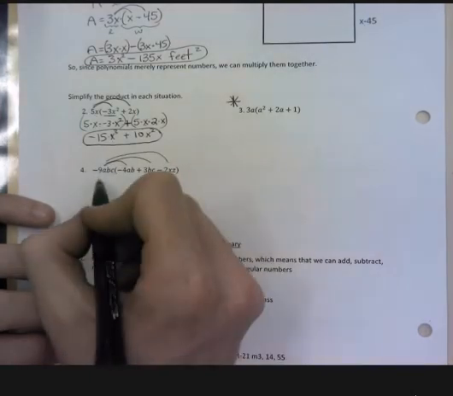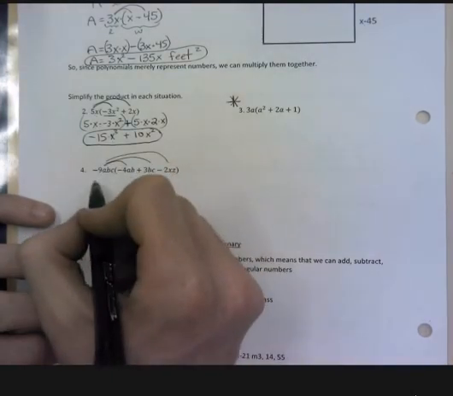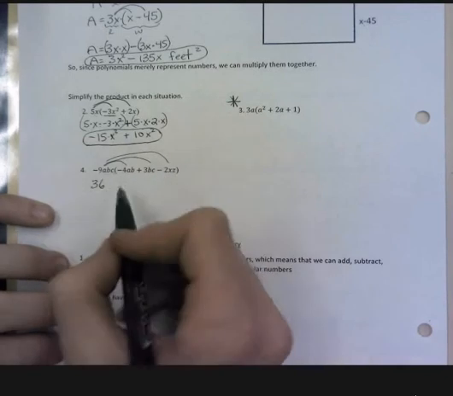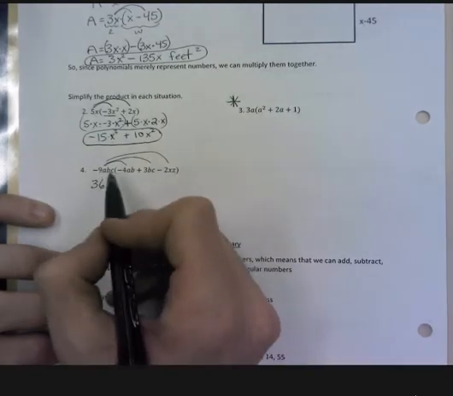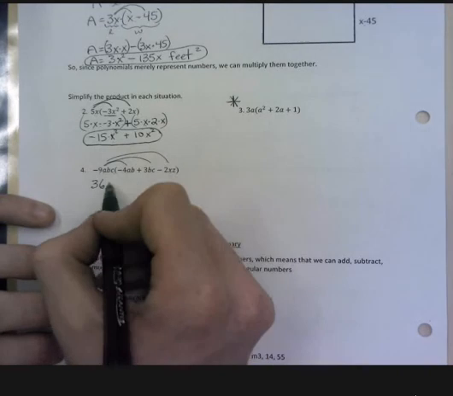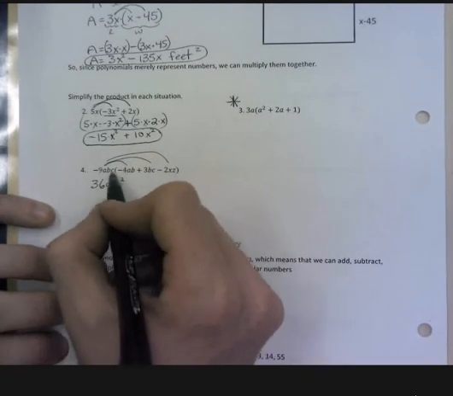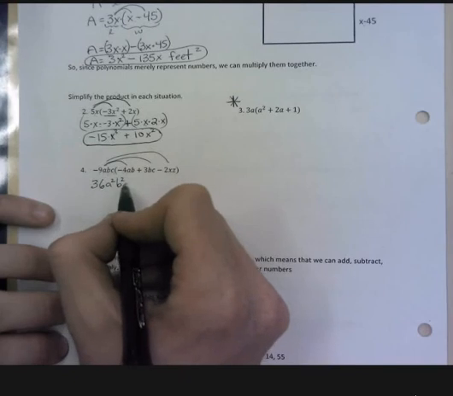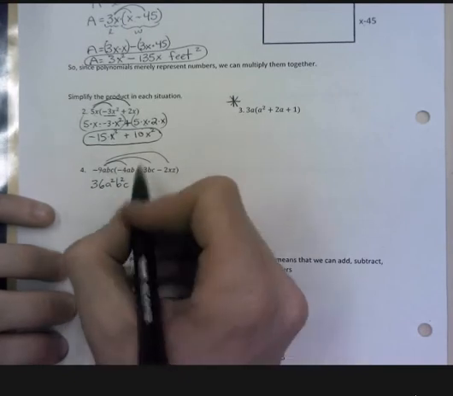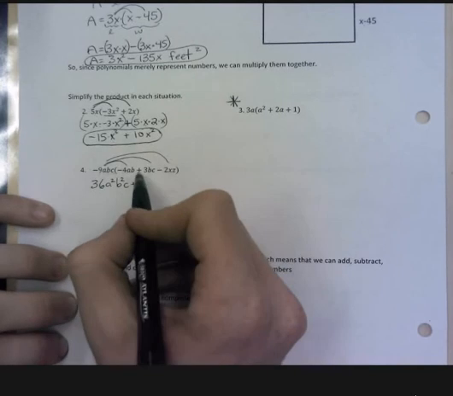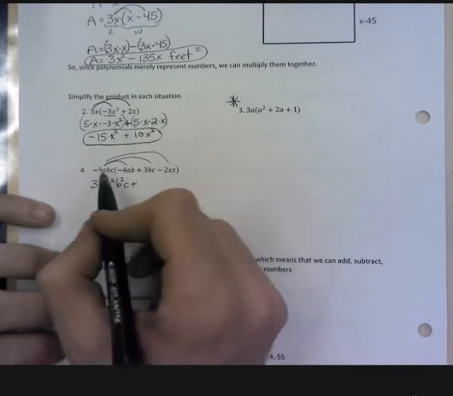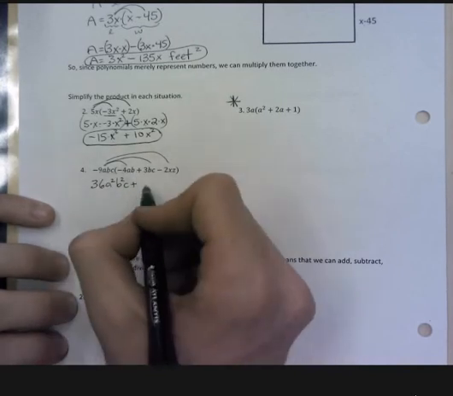So -9 times -4 is +36. And combining our like variables here, a times a is a squared, b times b is b squared, and c is on its own. Then we put our plus symbol because there's a plus sign right there. Uh-oh. -9 times +3 is -27.